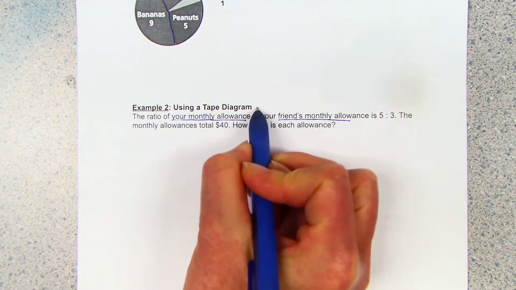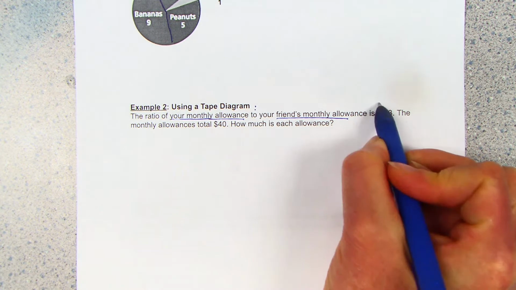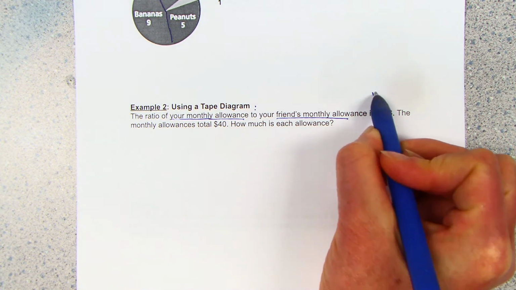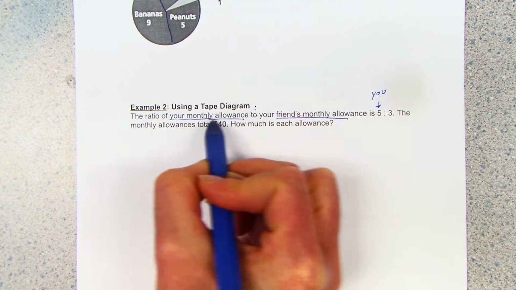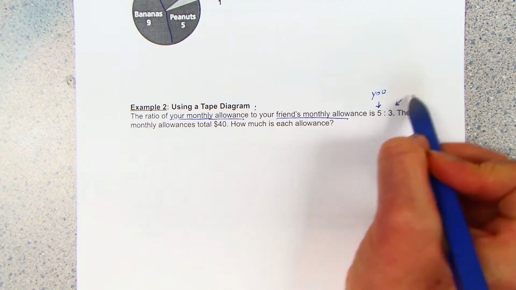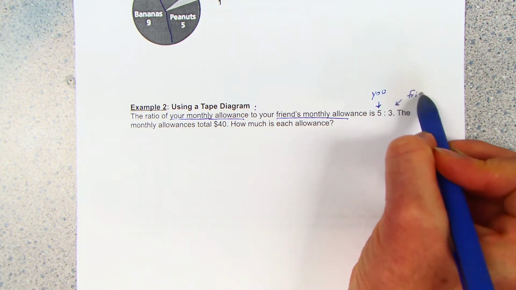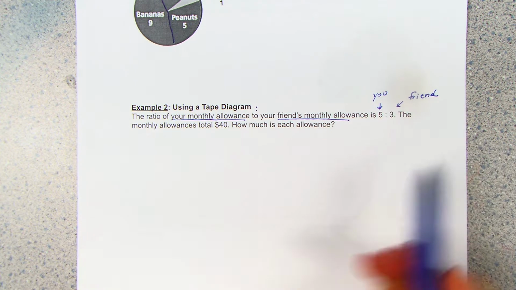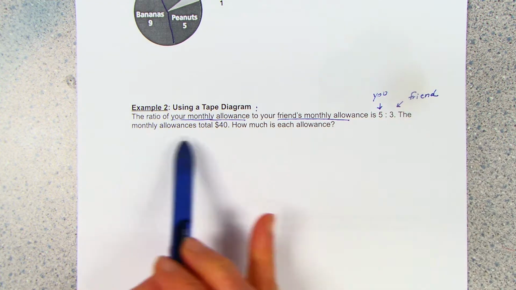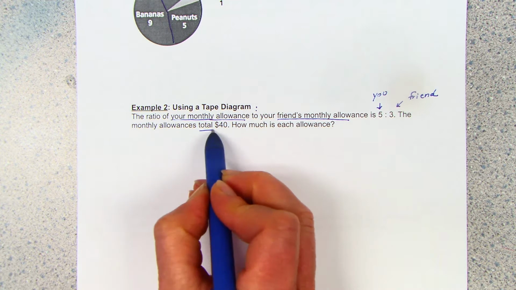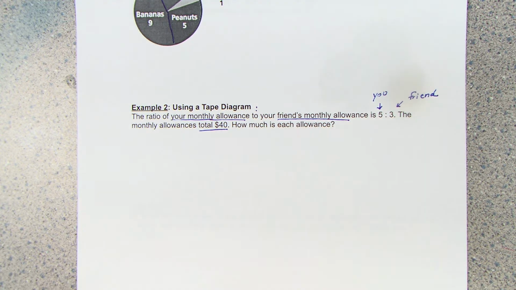So there's the 5 is the you, and the order matters. So this is you, because you were first here, and this is the friend, right? And the monthly allowances total $40. How much is each allowance?